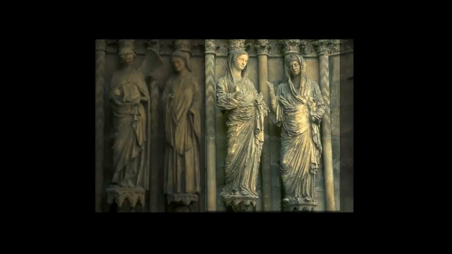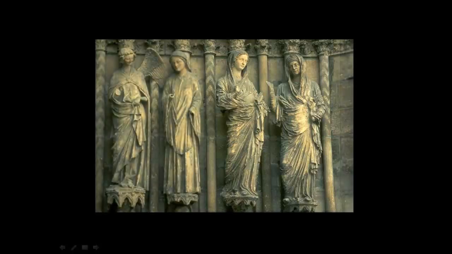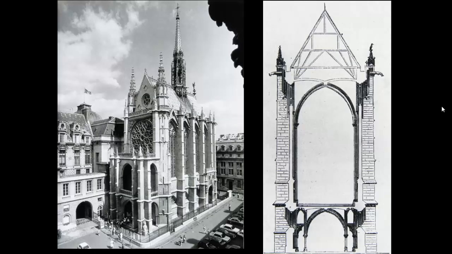Their faces recall Roman portrait heads, and their heavy drapery recalls that of Roman sculpture, as does their contrapposto pose. You see those knees jutting out, you see the shift in the hips. You get a much greater emphasis on the body under the drapery than you do with, say, the Virgin Mary of the Annunciation here.